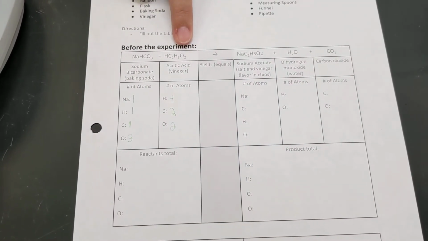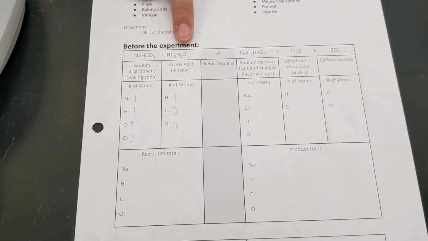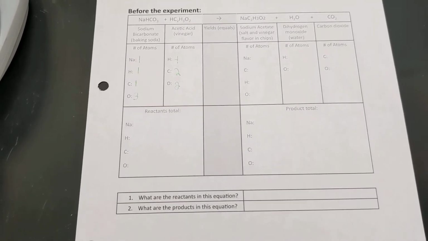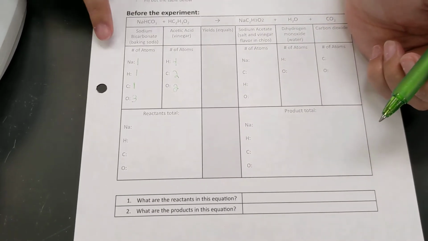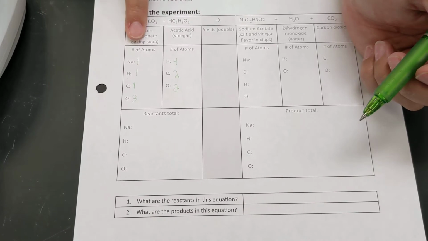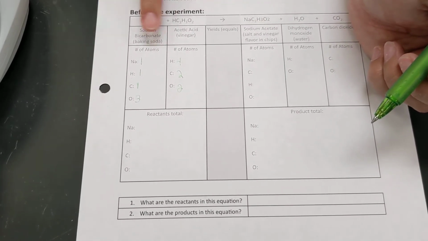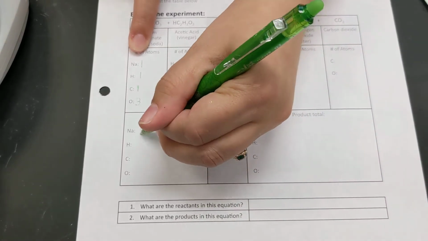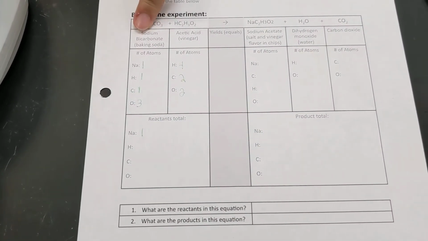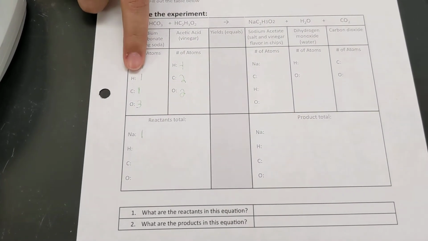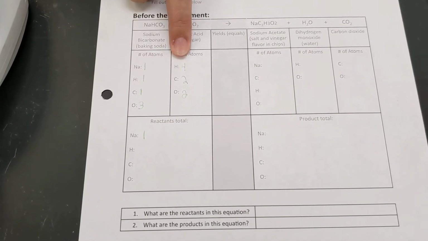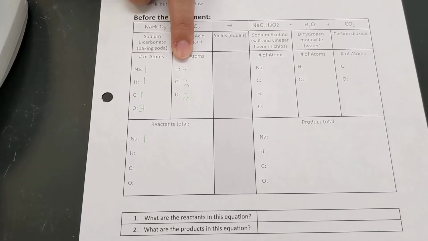The next thing you're going to do is go down to the bottom of this where the reactants are, and you're going to total them up. So you're going to add column 1 and column 2 together. The sodium atom total is going to be 1 because there's only 1 sodium in it. Now you're going to take the hydrogen from the baking soda and add that to the hydrogen from the vinegar, and it will equal 5.